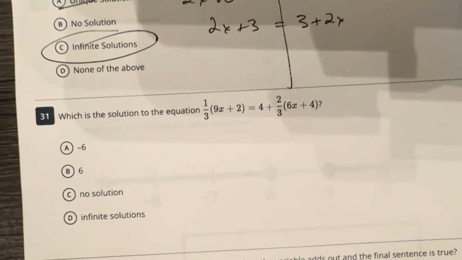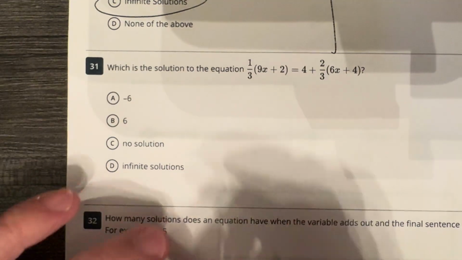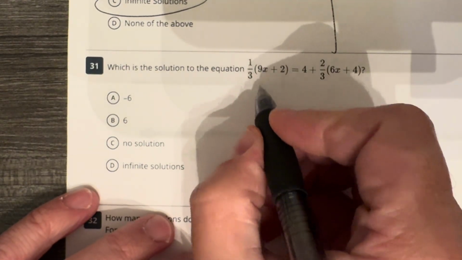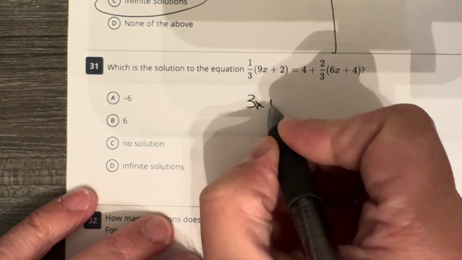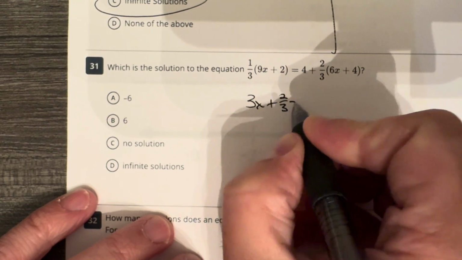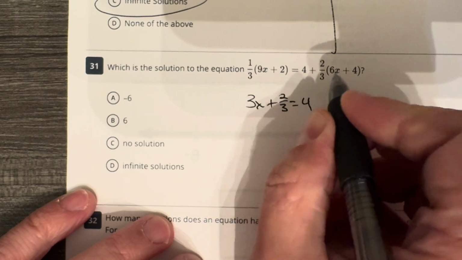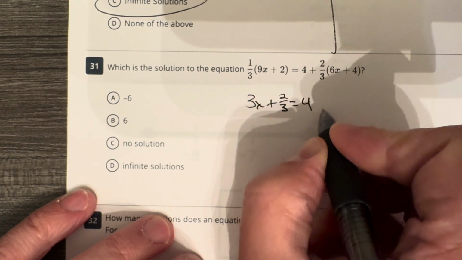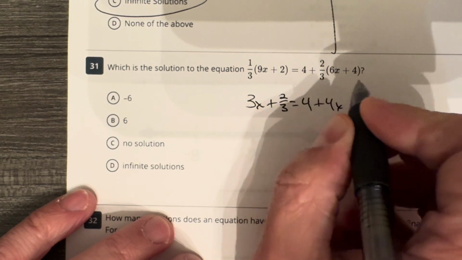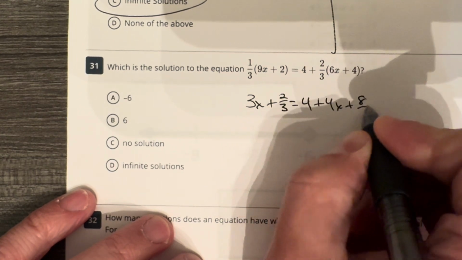Number 31, what is the solution to the equation? Okay, let's go ahead and do that. Stop shaking, thank you. So 1/3 times 9x is going to be 3x. 1/3 times positive 2 is going to give me 2/3, and that'll be ugly, but it's okay. Equals 4. We'll distribute 2/3 times 6 is going to be 4x. And 2/3 times 4 is going to be 8/3.